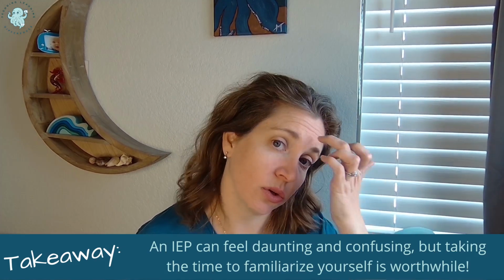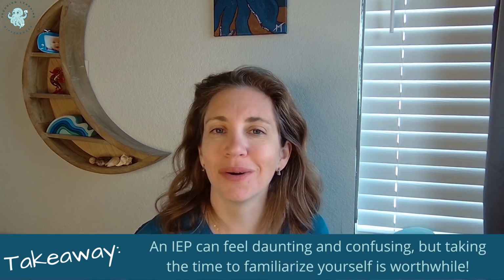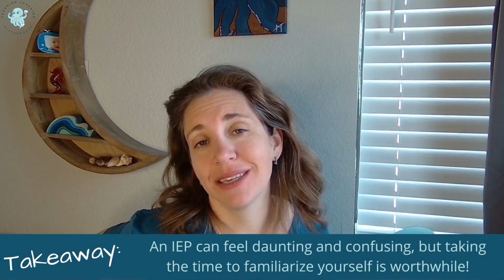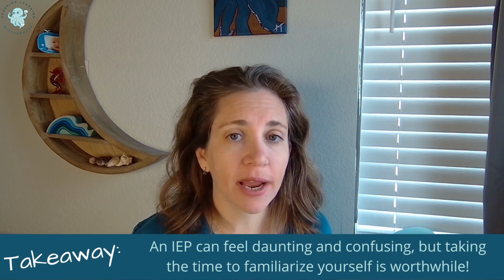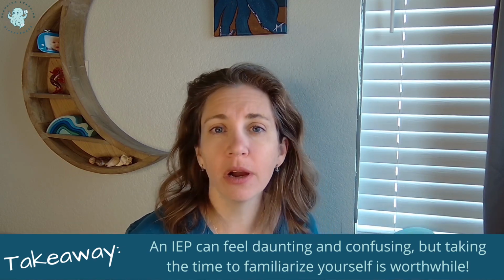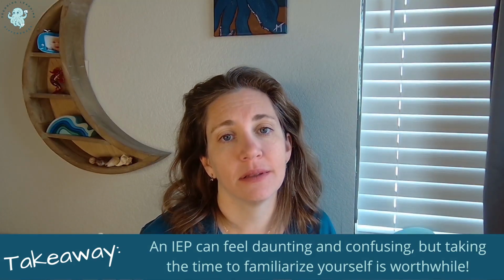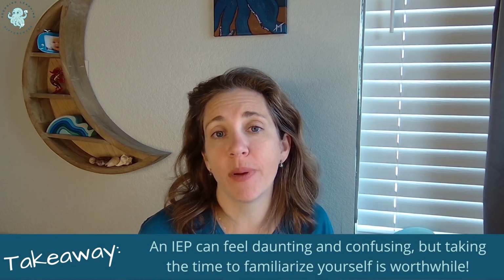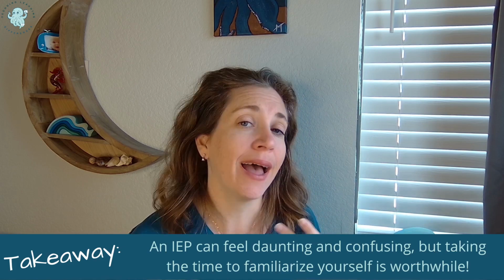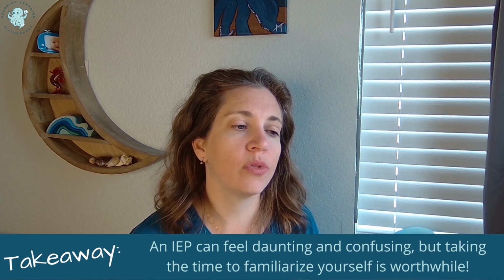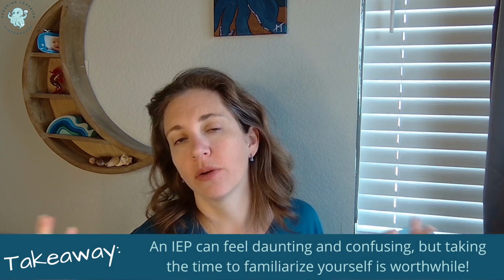Like, I don't understand this goal. My child is already able to do this, so why is a goal written in this? Or I'd really like to see a goal written in XYZ. And feel free to reach out to the case carrier with those concerns before the meeting even, because when I was a case carrier, if a parent reached out to me ahead of time, I could draft things based on what they told me so that things went more smoothly in the meeting and we didn't have to delay or reconvene.